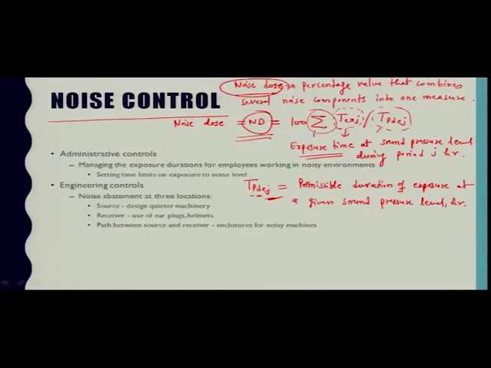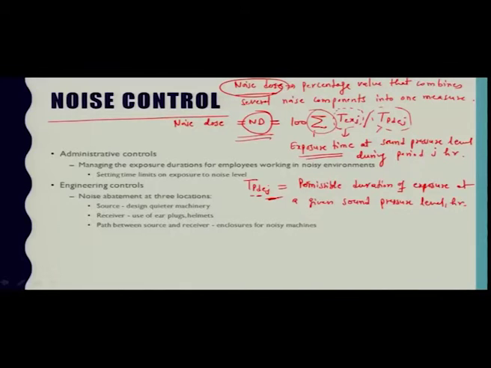If there are technical faults in a system responsible for creating noise, the engineers will take care of that. If it is something beyond technical, administrative control will help in reducing the excessive noise level, thereby creating an ergonomic system.